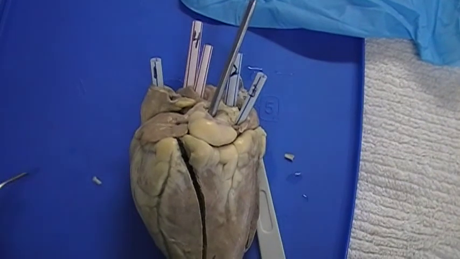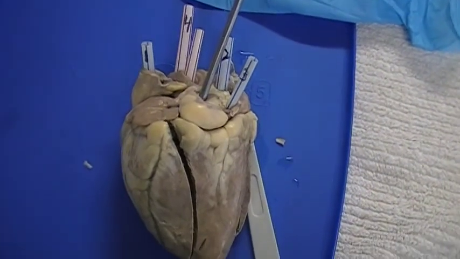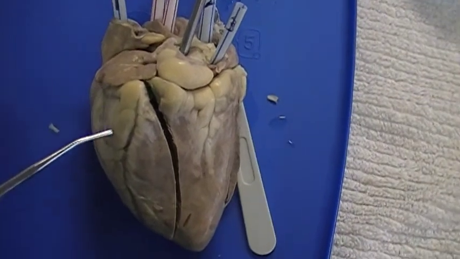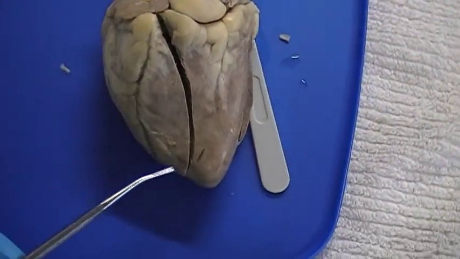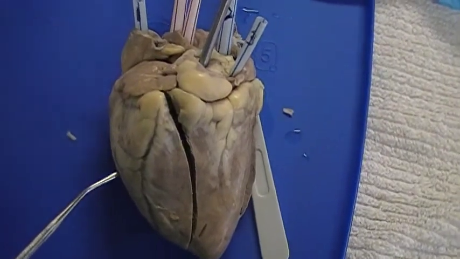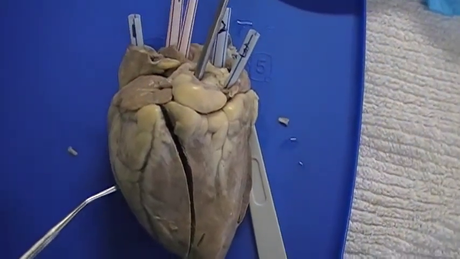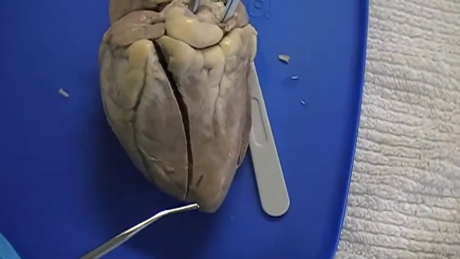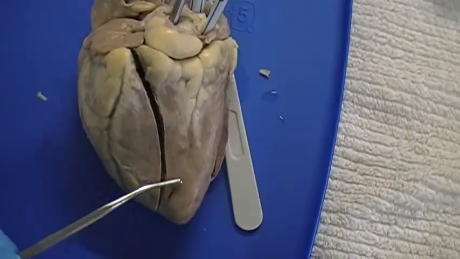So first I'll start off with where the epicardium lies. The epicardium is kind of this fat layer that surrounds the whole heart. It's more of a protectant layer. And then the apex of the heart is the lower point right here.